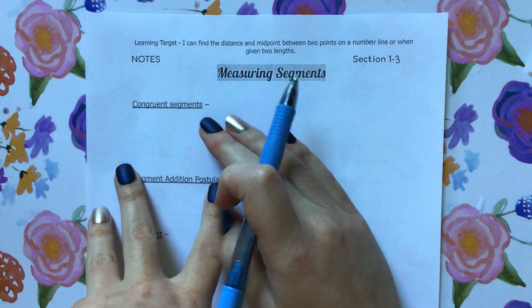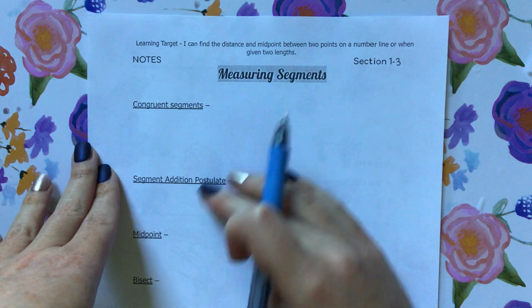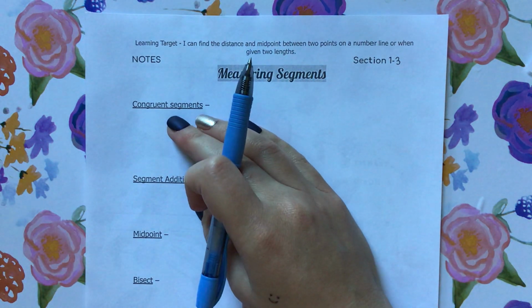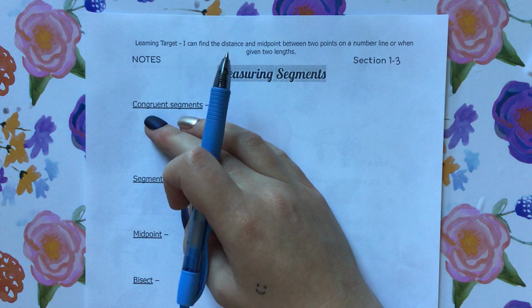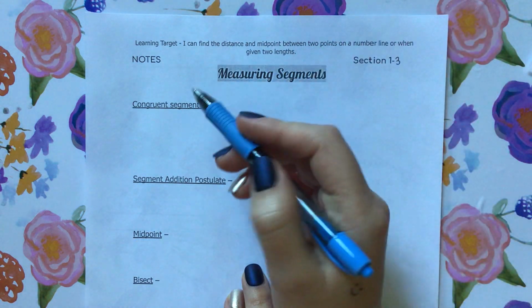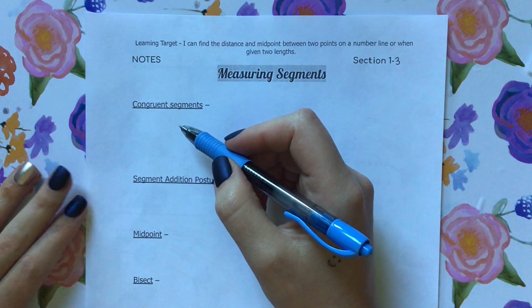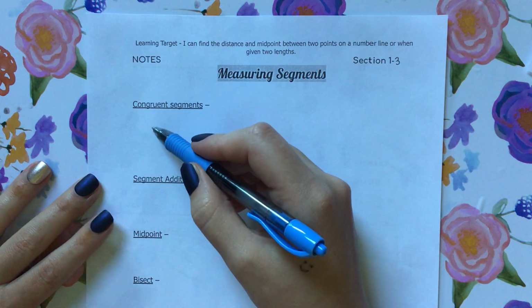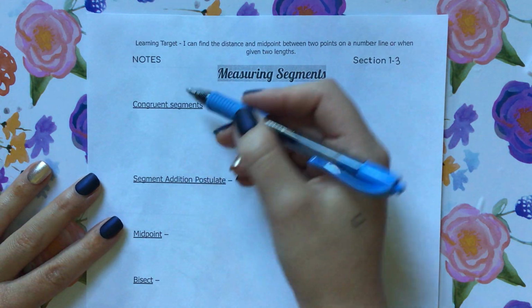So first of all, we need to define some more things, and then we'll be able to move forward. Congruent segments. Congruent is a huge word. This is not going away. We're using this for the whole time in geometry. Congruent basically means same value or same length, same measurement.